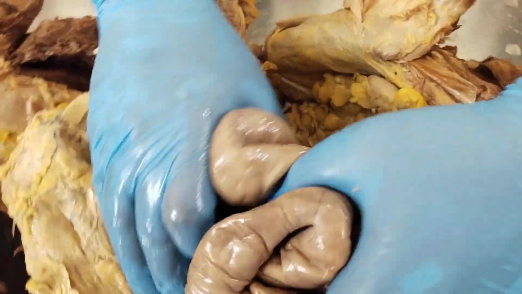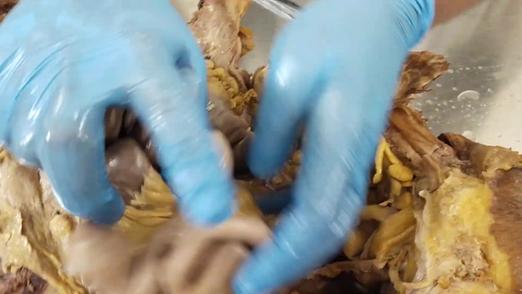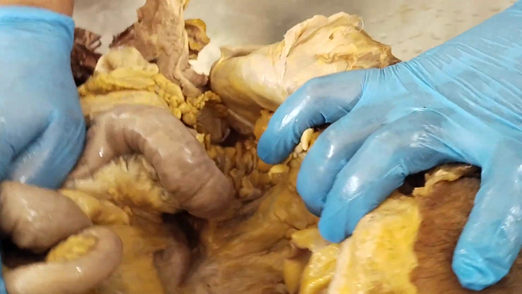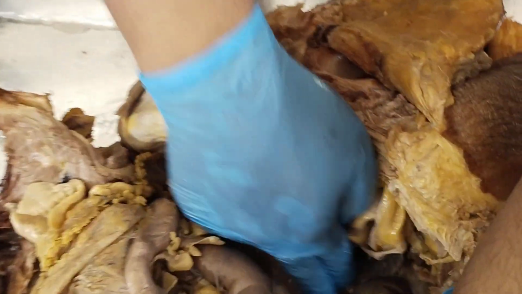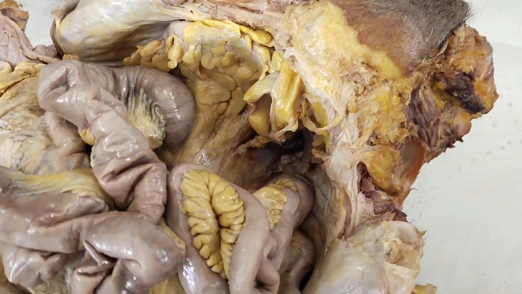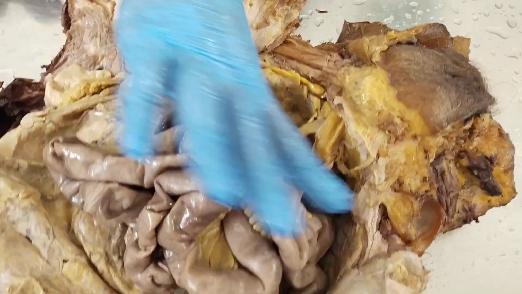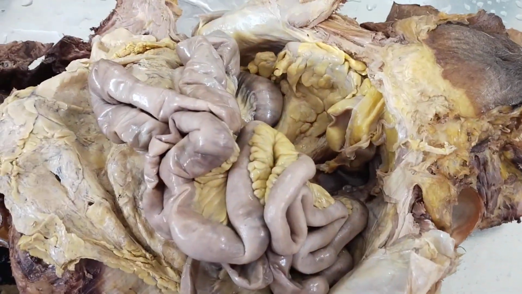You can mark the two margins clearly here. This is the root, that is attached obliquely across the posterior abdominal wall, and the free margin contains the coils.